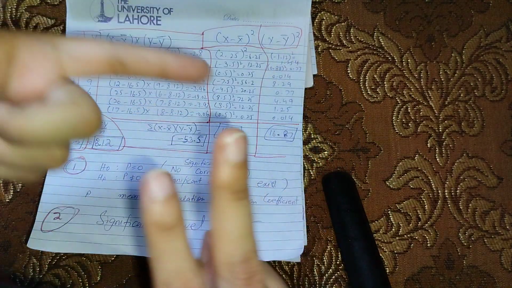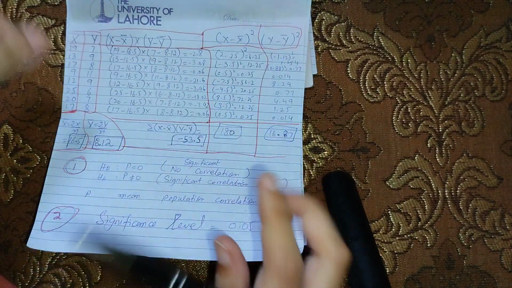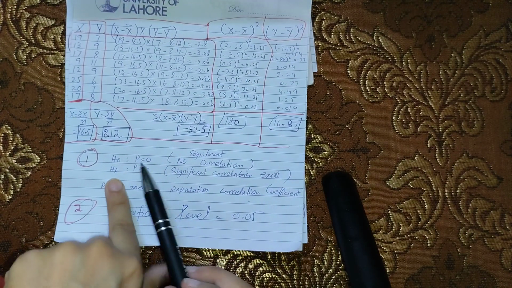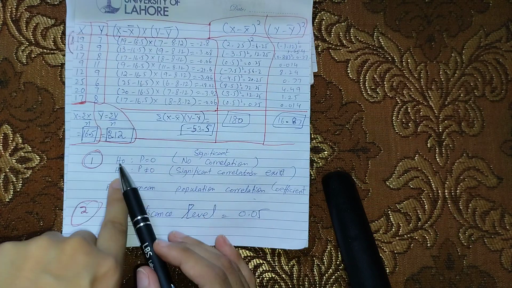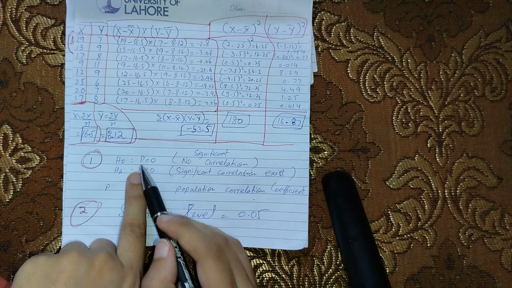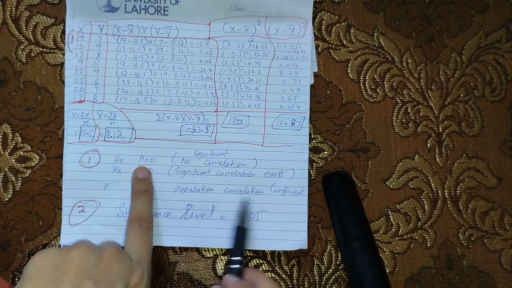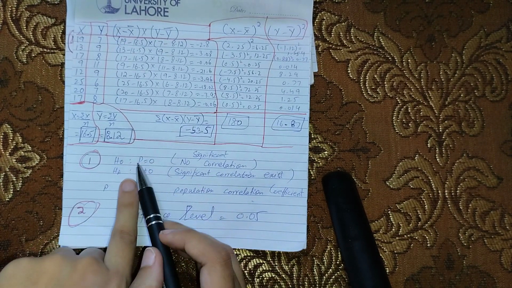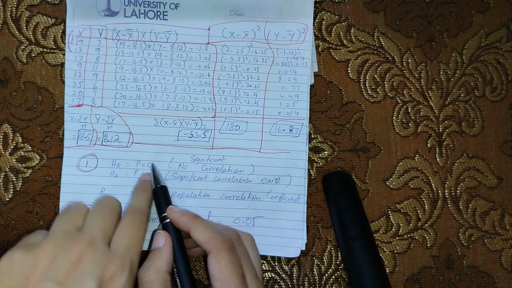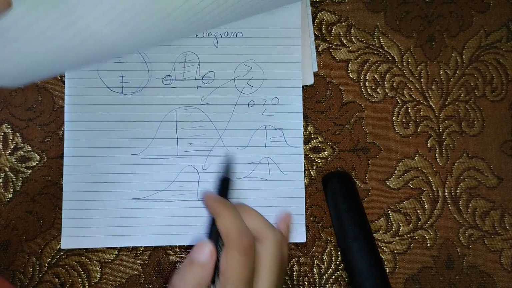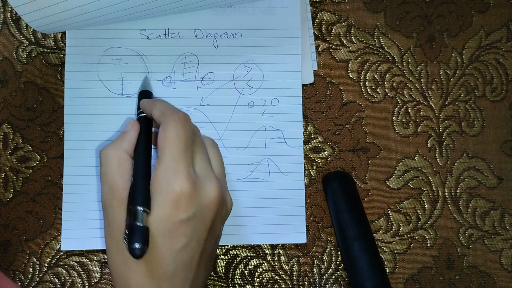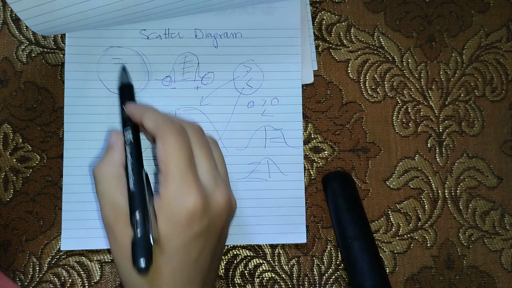For the two queries you will first have to write the hypothesis. And how will you write the hypothesis? Firstly you will write H naught, and you will write rho equal to 0. Rho means the population correlation coefficient. Because I am solving the one situation, equal and not equal, as I have already told you, this video is only on that one situation.